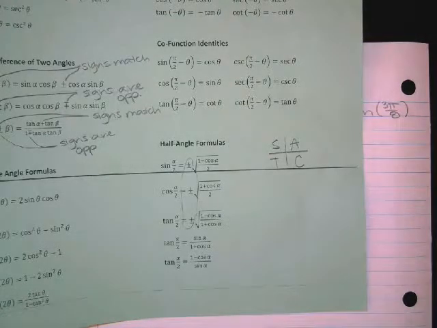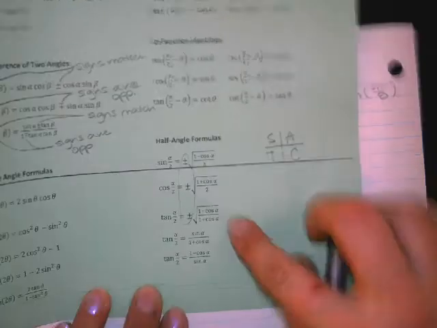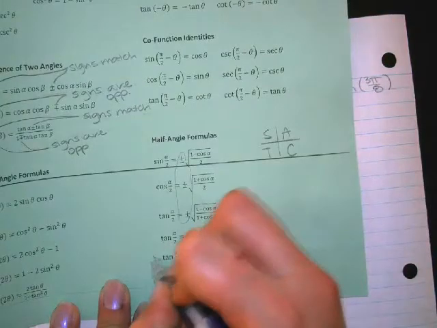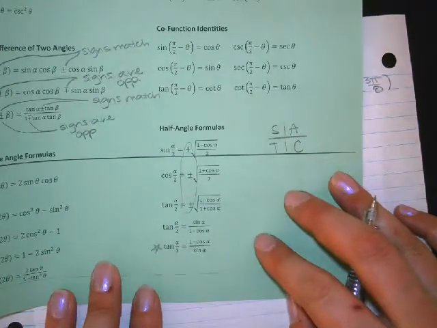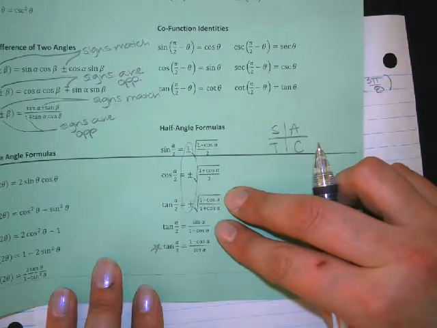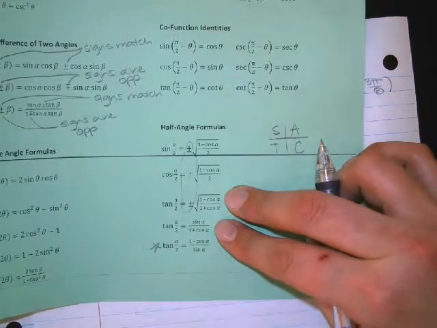You will notice that tangent has 3 options. You guys see that? Tangent has 3 options. We are typically going to use the 3rd option because it is the easiest one. We are going to ignore these 2 because they're not as easy. Okay?